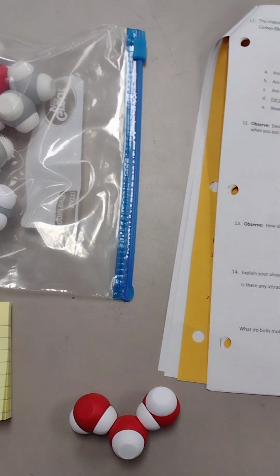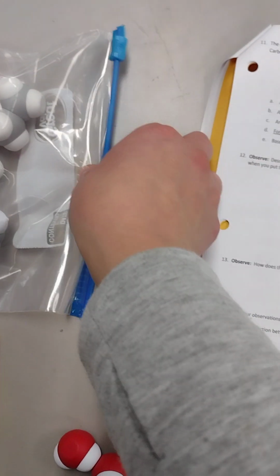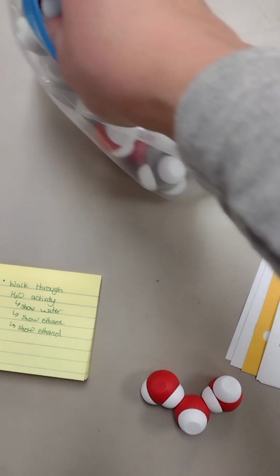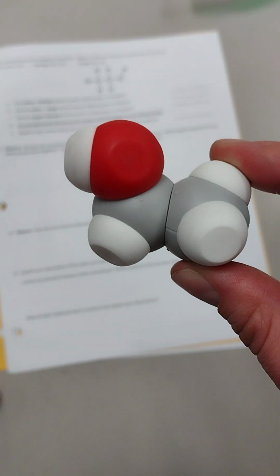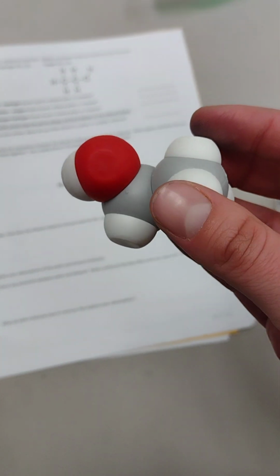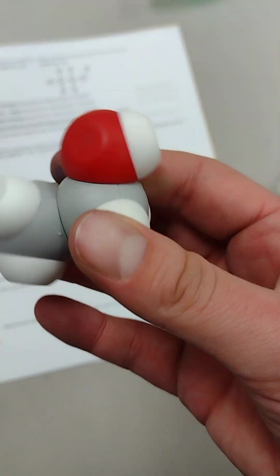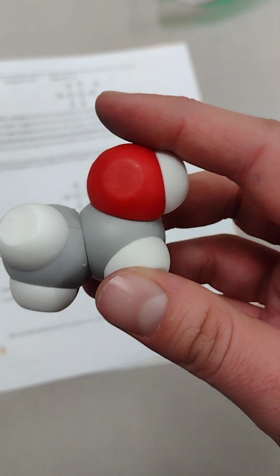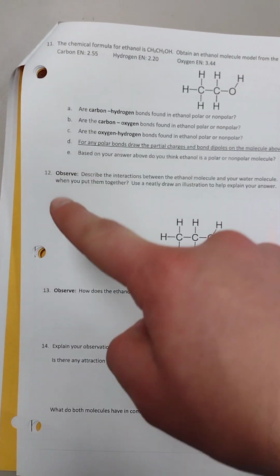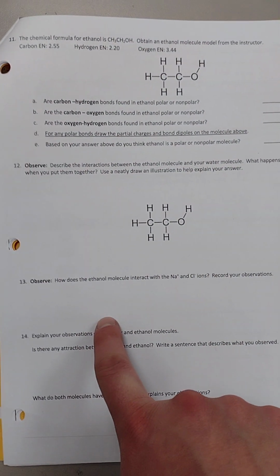Then when you get to page 11, you're going to need ethanol. So that's in this bag. You're going to open this bag. Ethanol kind of looks like a little dog. See, there's its head, its face, its little tail. So it'll have gray, red, and white. Again, the gray is carbon, the red is oxygen, and the white is hydrogen. So you'll use ethanol for questions 11, 12, and 13.